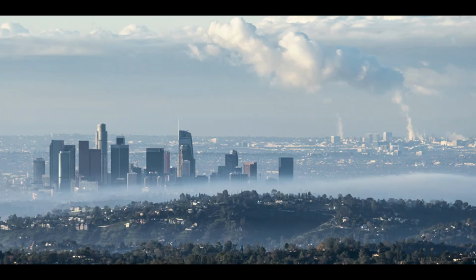Children, do you know what is air pollution? How is the air polluted? Air that is dirty is called polluted air. Air becomes dirty because of smoke and dust.